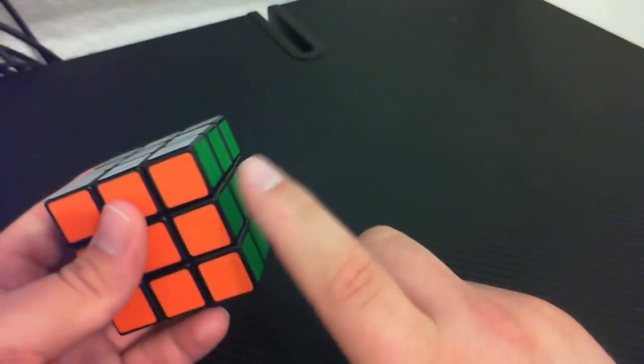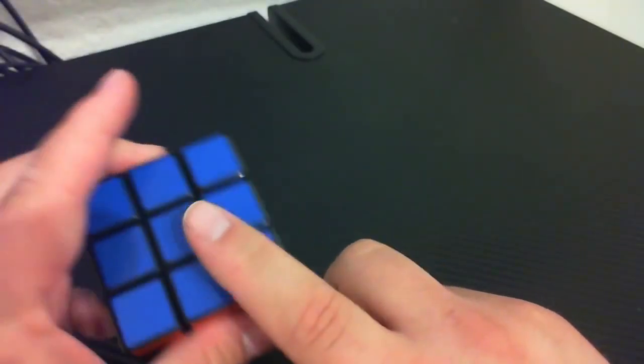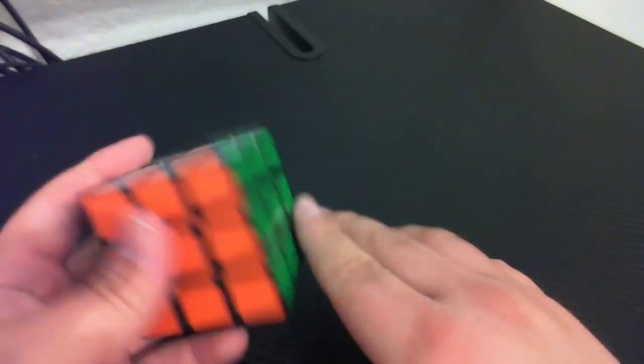So there's no way that you can have a blue-green piece because the blue and the green do not touch at all, just like you can't have a white-yellow piece. Alright?